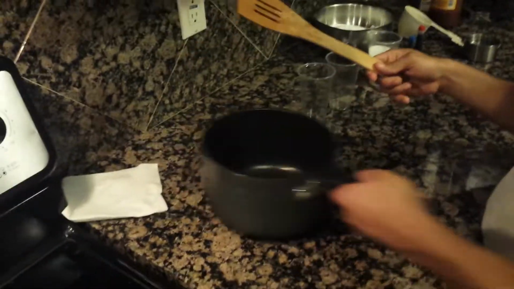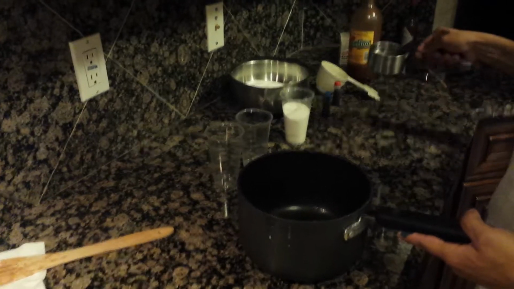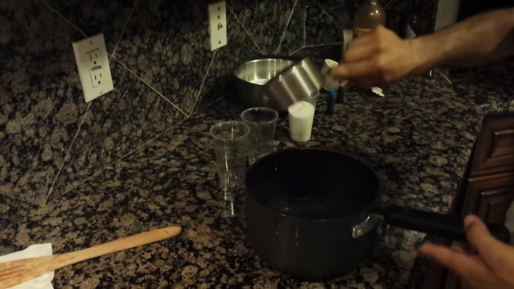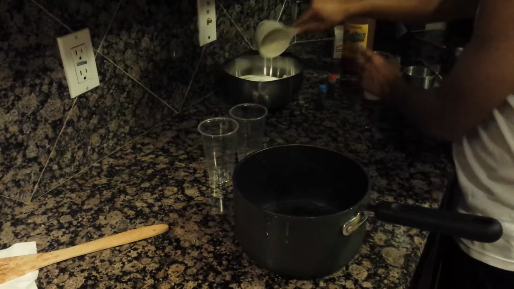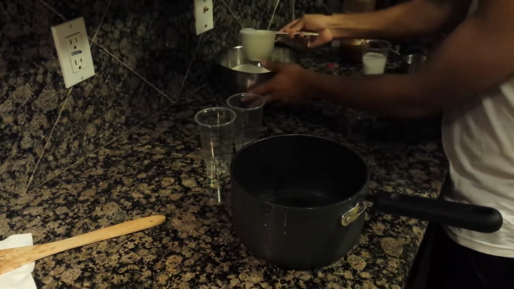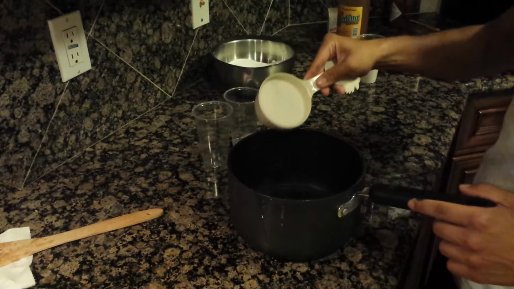First, you get the water and pour it in. Then you pour in 3 cups of sugar.